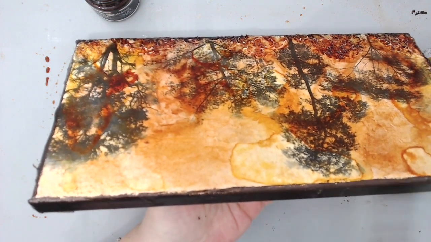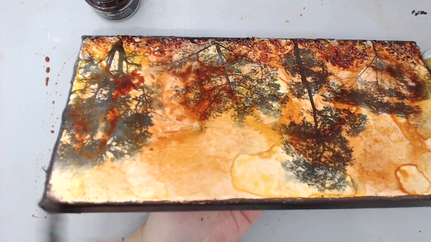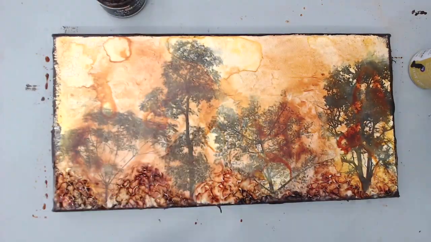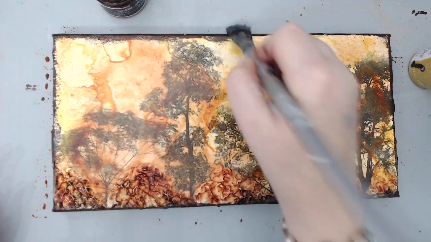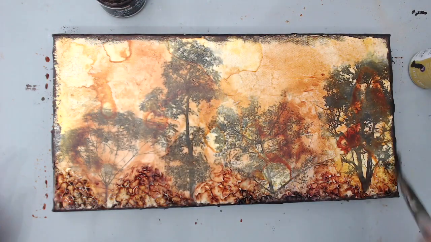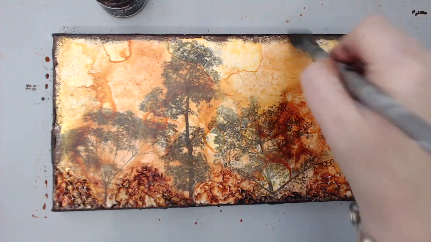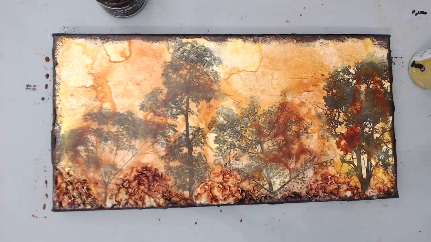To create a border around the canvas, I just painted the edges with the same paint I had used at the bottom of the canvas. Once the sky was dry, I was able to just add a little bit of this paint to just frame everything, because I really love when paintings are framed.